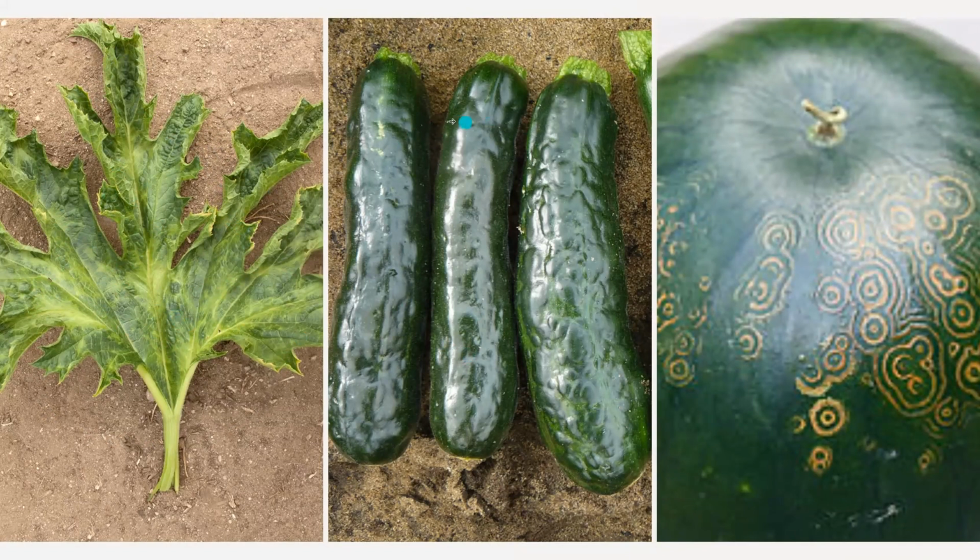Here's some zucchini where the texture is really bumpy, kind of like warts on it. This is another symptom. And this one's kind of cool: I've seen this on pumpkins and watermelons frequently, where not necrotic, but more target-like lesions form on the rinds of the fruit.